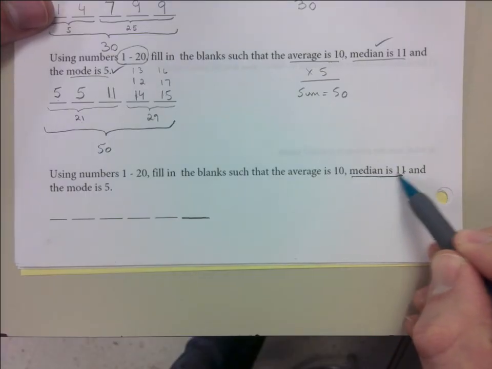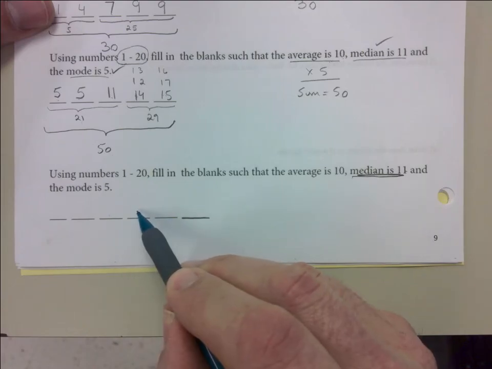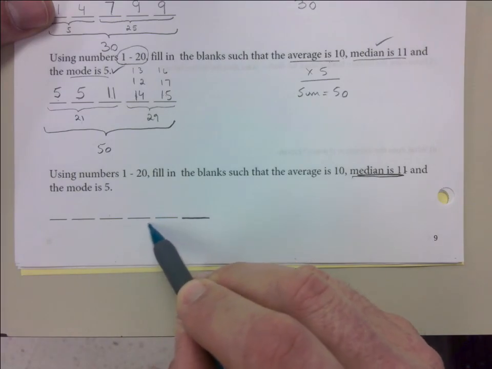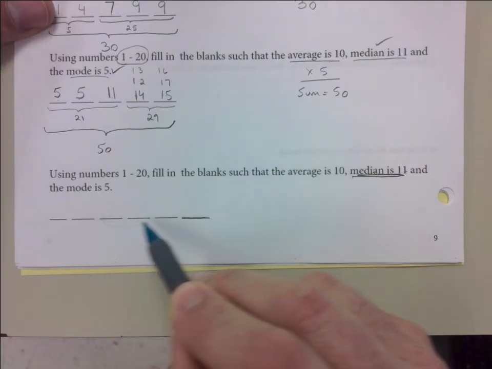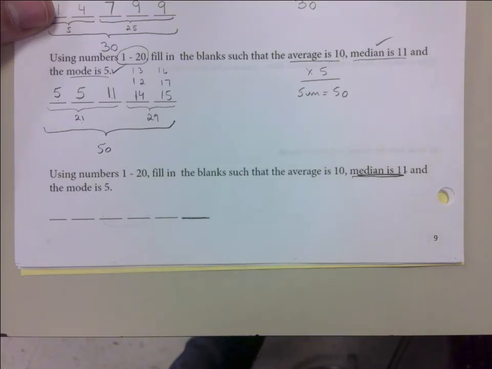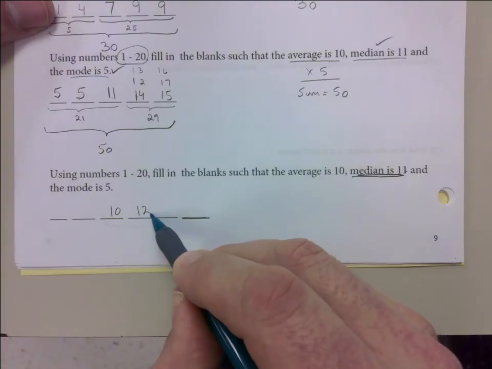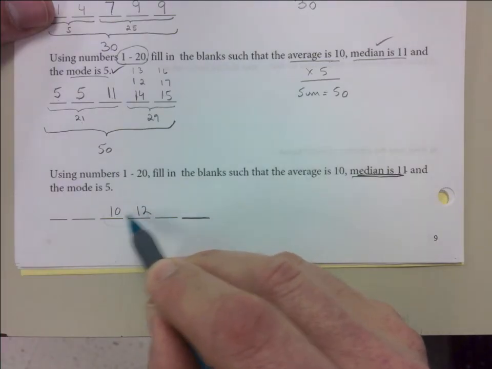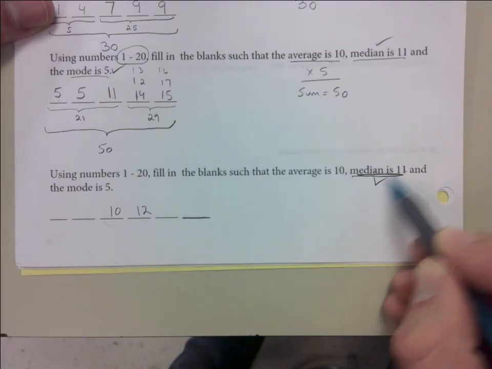If your median is 11, you can't just have one number to be the middle. We find the average of these two here, because it's an even number of values. So what you can do is you can go 10 and 12. The middle between these two is 11. So that's how you check off your median.